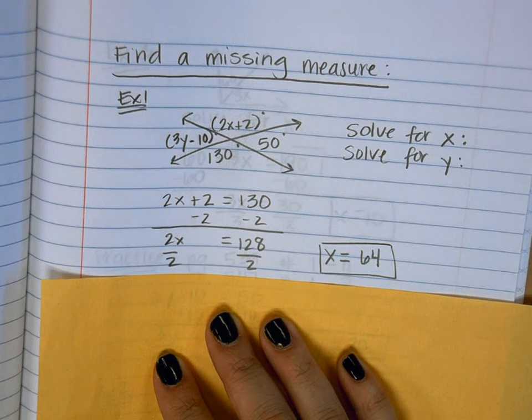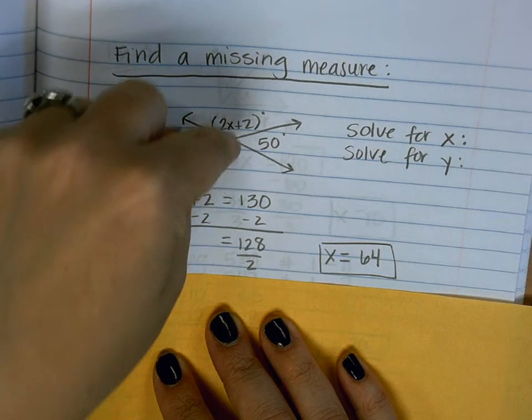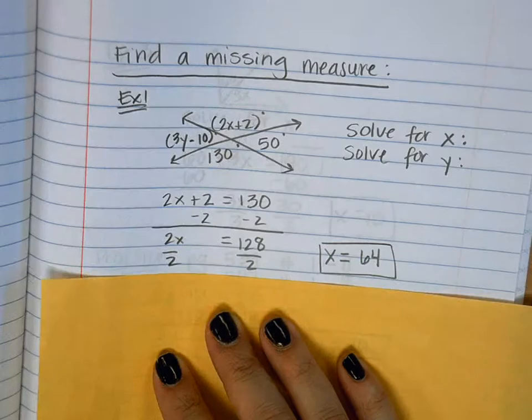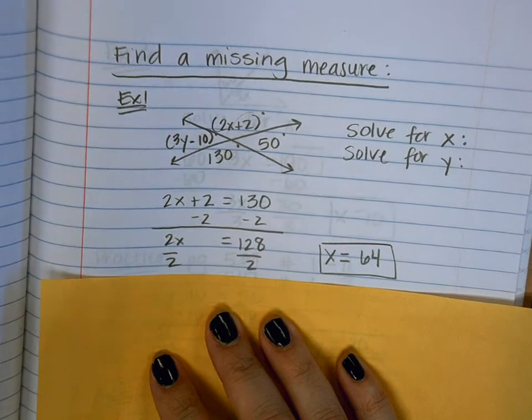Not sure? What do the two angles on a flat line have to add up to? 180. So if you did 2x plus 2 plus 50 equals 180, you could also solve it. To me, vertical angles are a little easier though, right? Then you don't have to deal with the 180.